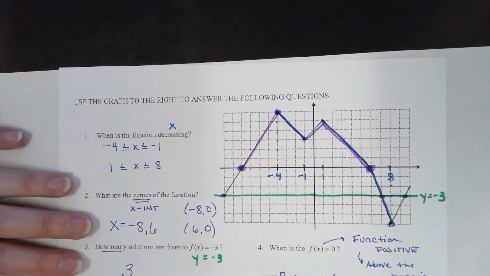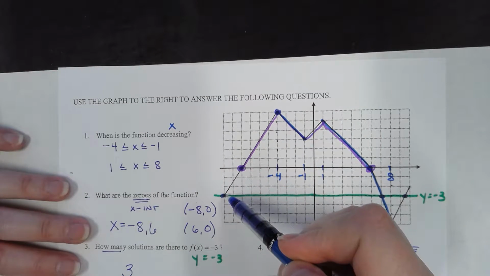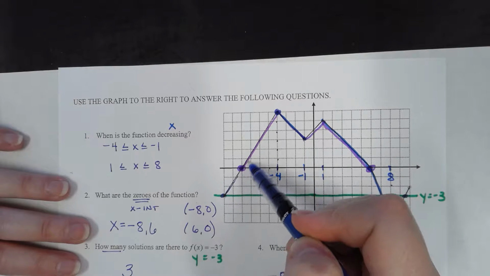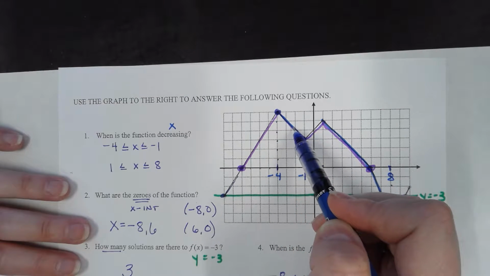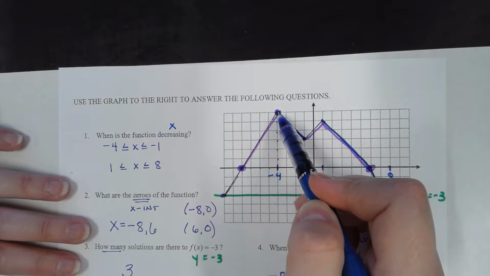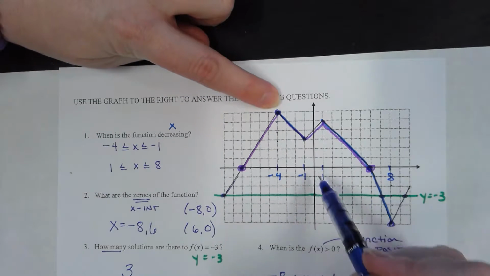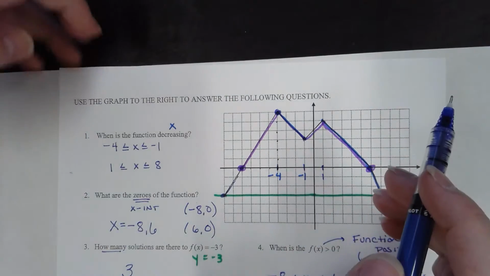So if you look at this, my graph starts, I always read it left to right. I'm going up, up, up, up, up, up, up. I hit this point and then I turn around and I start going down. That's your turning point. So that's the first coordinate I want to list. That's -4, +6.